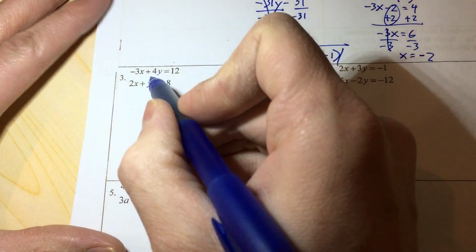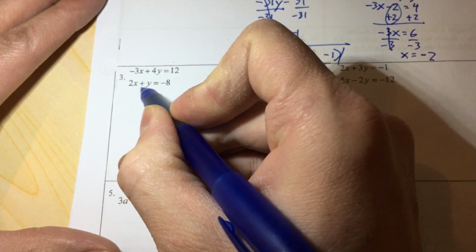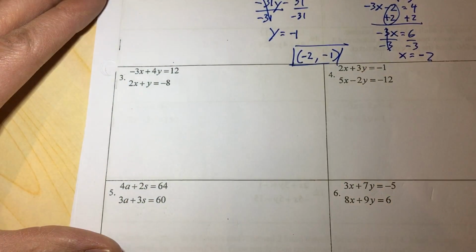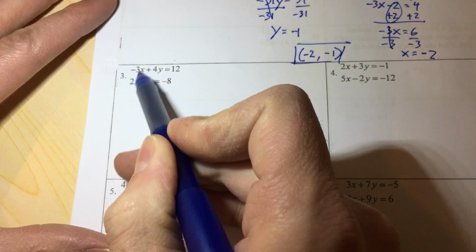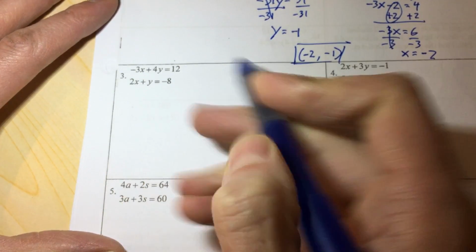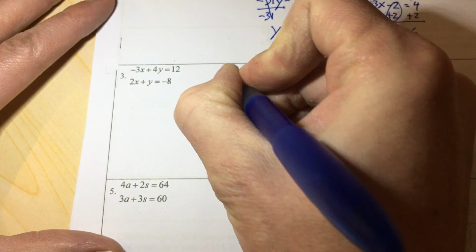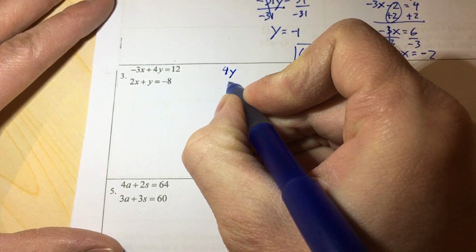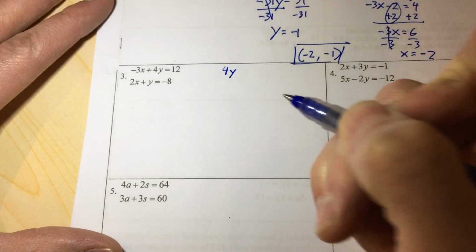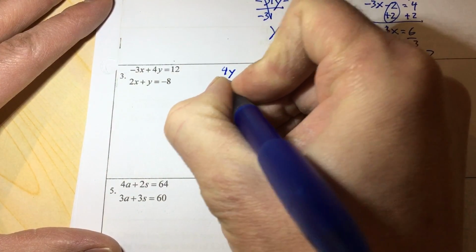I'm going to get rid of the y here because I'm only going to have to multiply the second equation by something. If I got rid of the x, I would have to multiply both equations. So I'm going to start off with the 4y. I'm going to bring that over here. And what's the opposite of 4y? What's our goal down here? Well, the opposite of 4y is negative 4y.